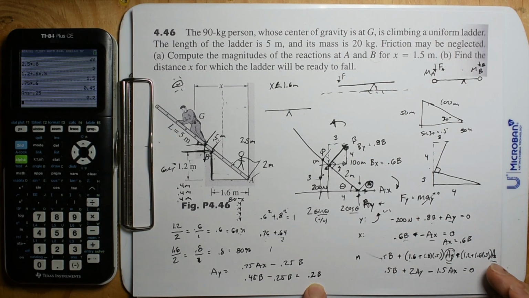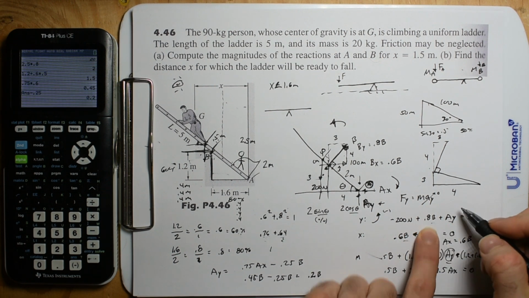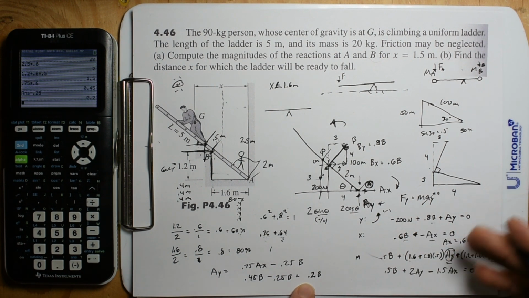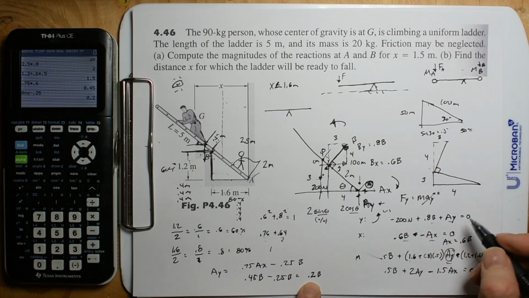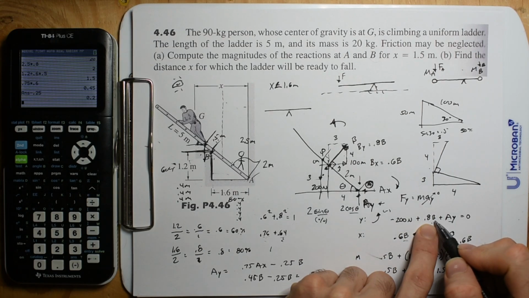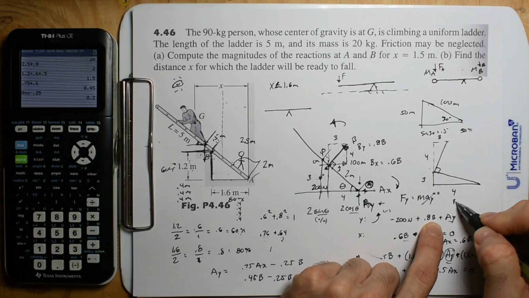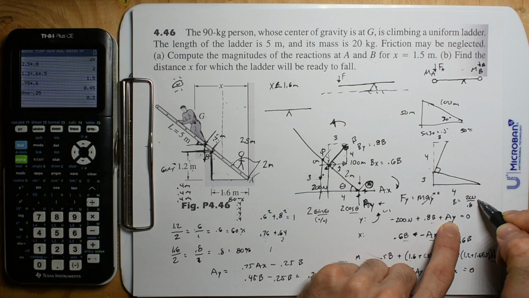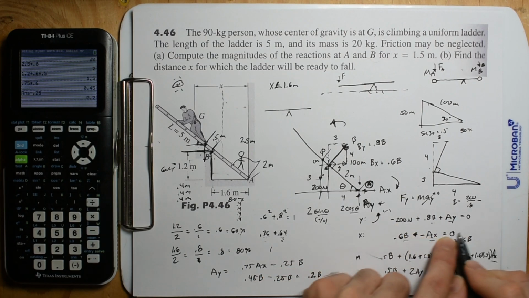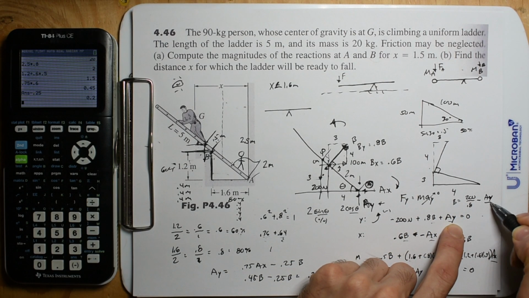Cool. And then we can solve this for B. Yeah, maybe that was a dumb way to do it, but probably. But yeah, we're going to solve this for B, and we're going to get B is 200 divided by 0.8 minus AY divided by 0.8.